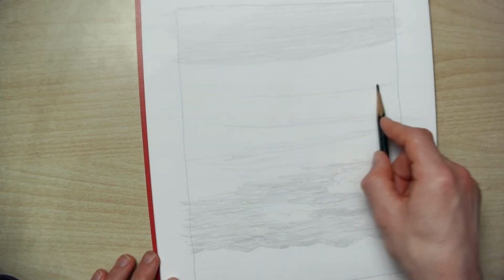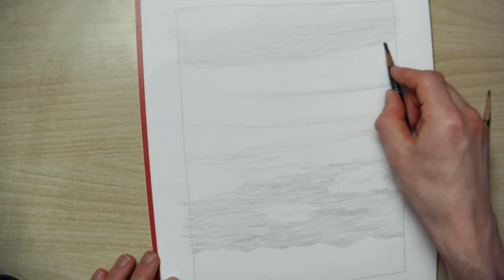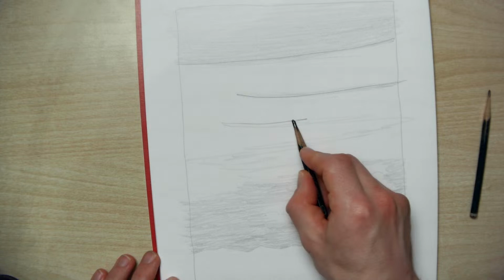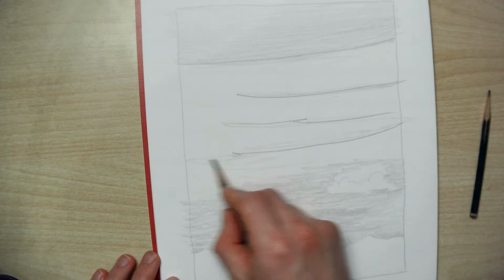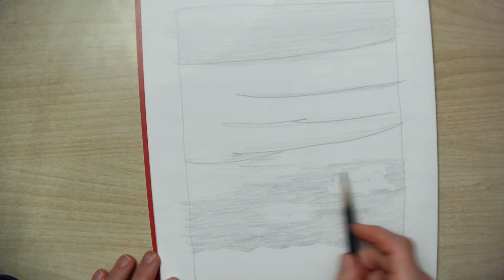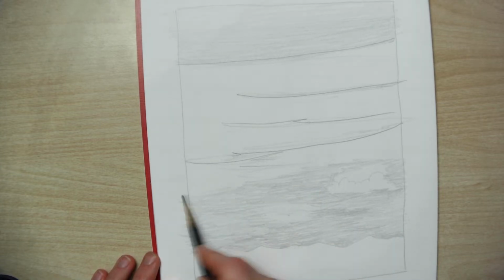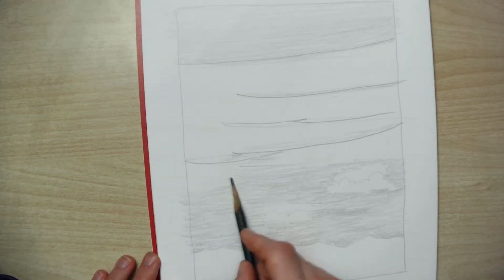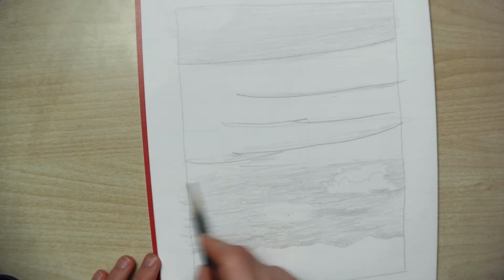Okay, very quickly, go in with the 3B pencil and mark those clouds right here. And those are the darkest areas of the clouds where they are the thickest.